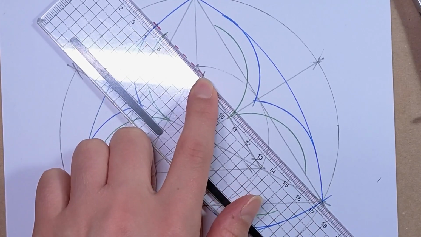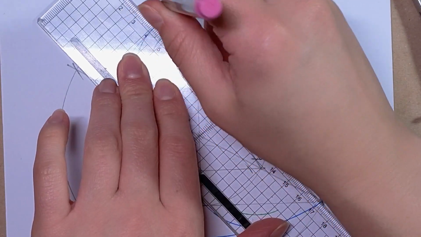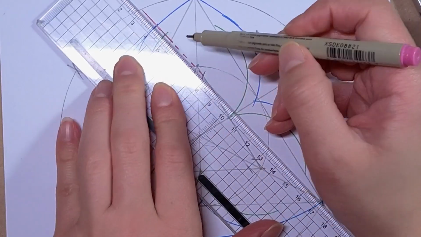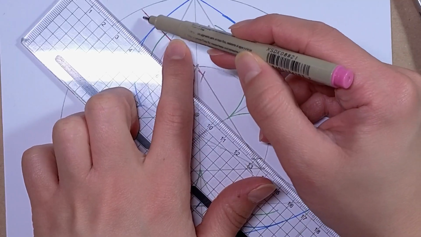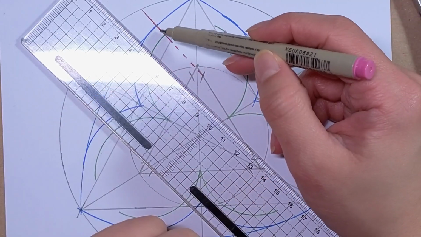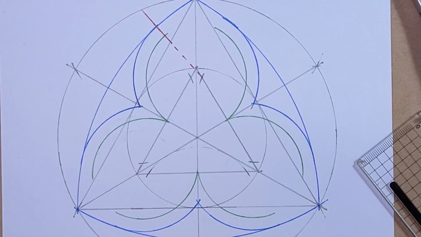I don't know if you can see down here. Yes, there. I'm going to make that line a little bit bigger, going out there and then inside, and then we can use that to mark the different variations in the thickness.